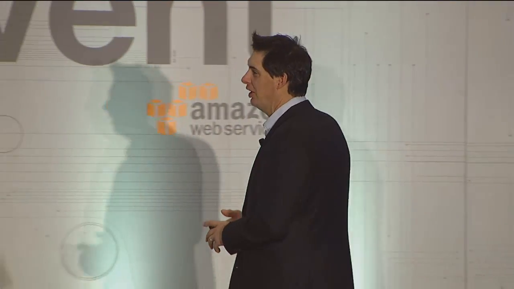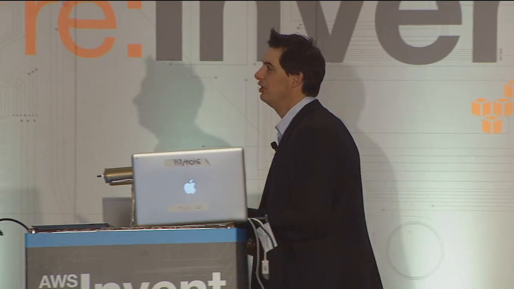One of the misconceptions that's out there is that it's difficult or challenging to bring Windows workloads to AWS, either that they're not supported or it's really complicated or hard to do. What we hope to do this morning is dispel some of those myths and help you understand exactly how easy it is to do.